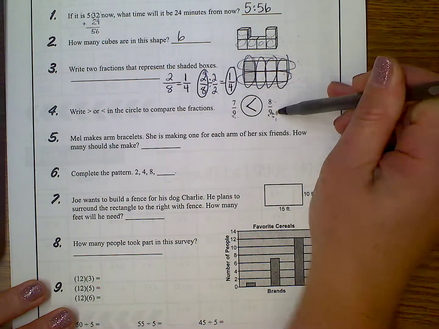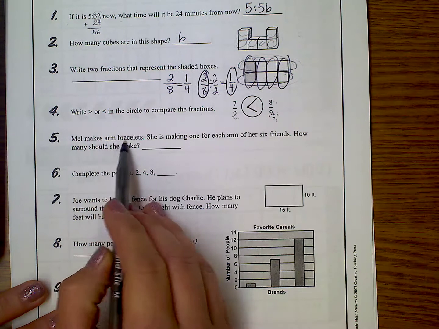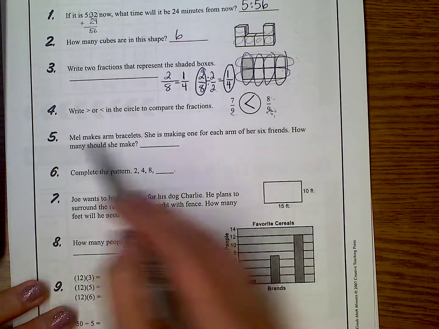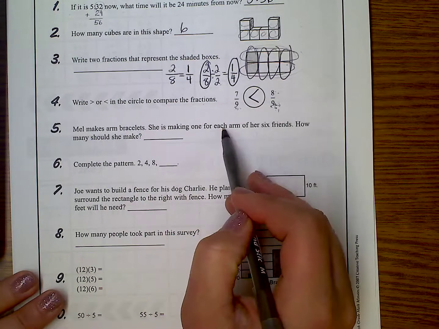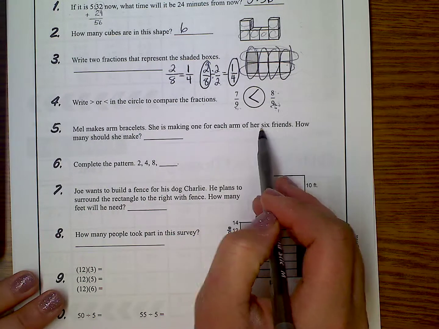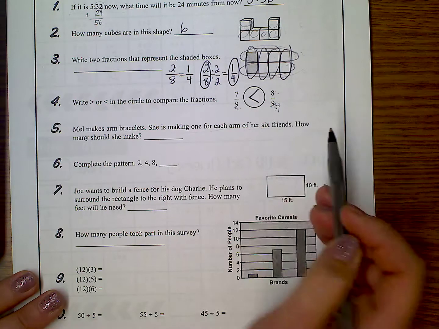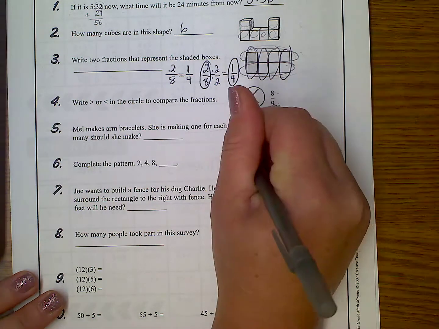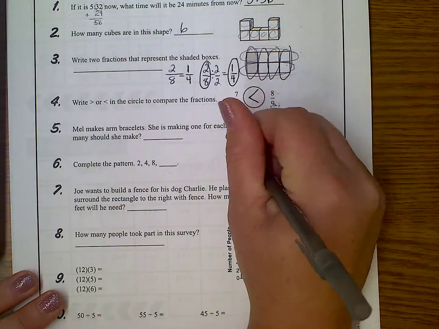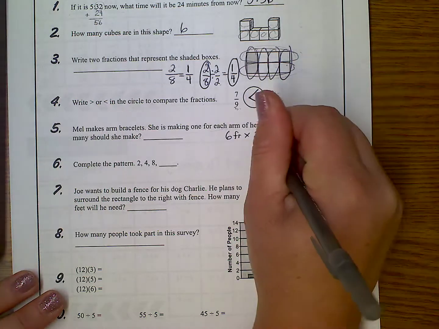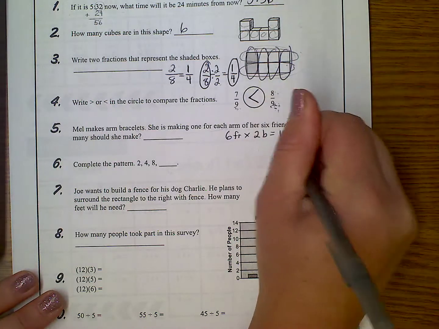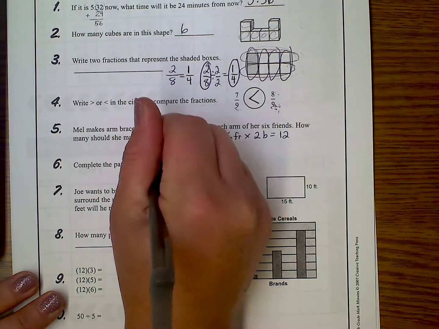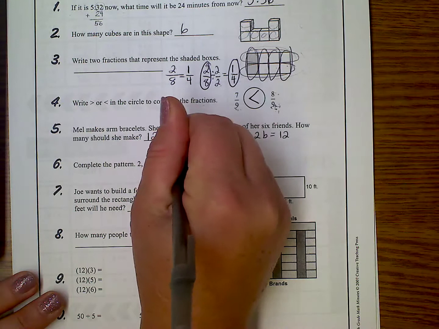Mel makes arm bracelets. She is making, sorry, this is number 5. She is making one for each arm of her 6 friends. How many should she make? Okay, so if she has 6 friends times 2 bracelets equals 12 bracelets for her friends. So she would need to make 12 bracelets.